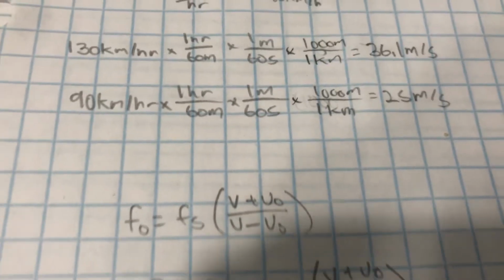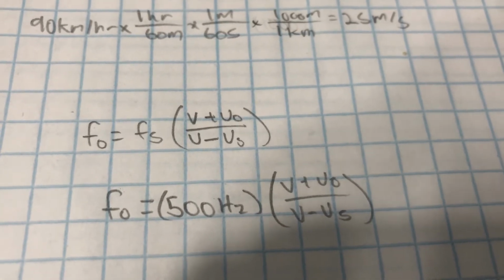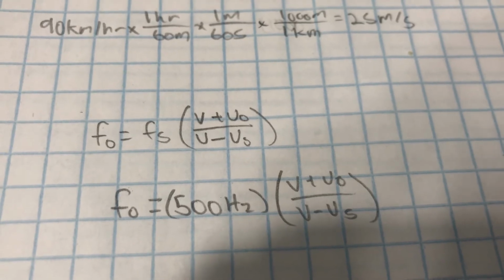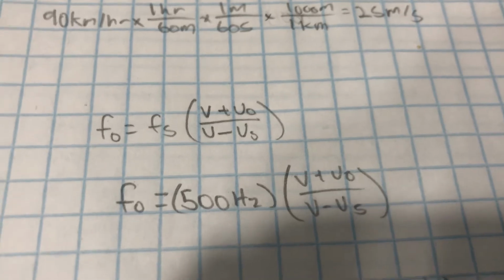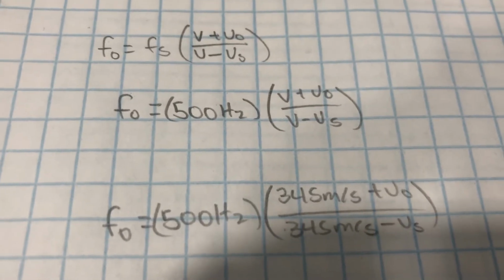And so we're going to plug that in. And so now we have the four V's. And what are the four V's? Well, the two V's that are not VO and VS, but just the two V's, they are the speed of sound. And we know what that is. So we plug those in for 345 meters per second.